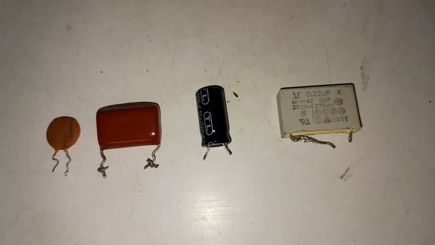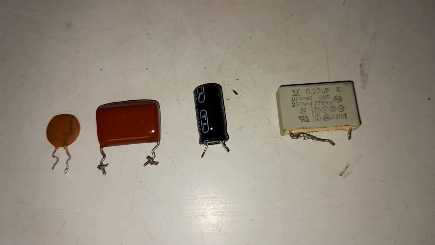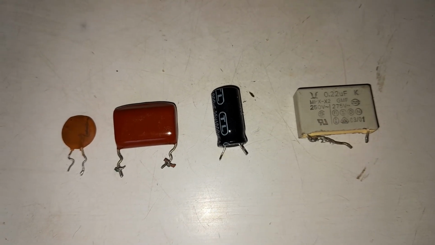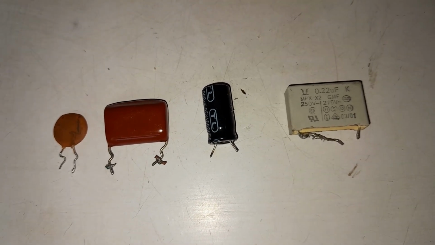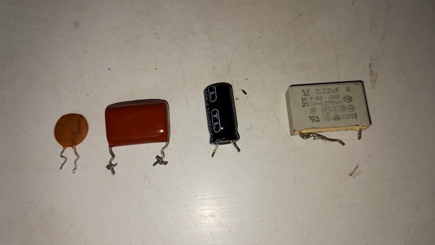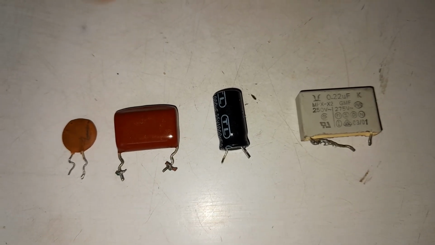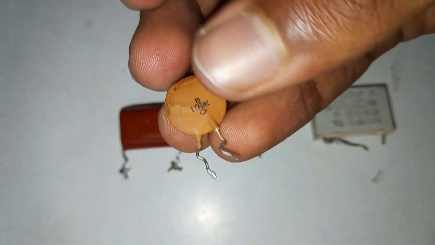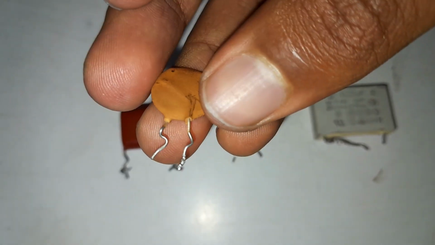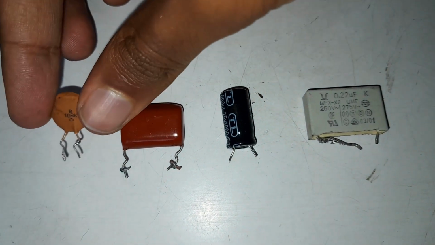Okay, now having given this small explanation about capacitors, let me show you the types. These four are the most common types of capacitors, and representatives that I have at my disposal. These four each have different names. The first one, this small capacitor, is called a ceramic disc capacitor. Flat, you may find it on motors.